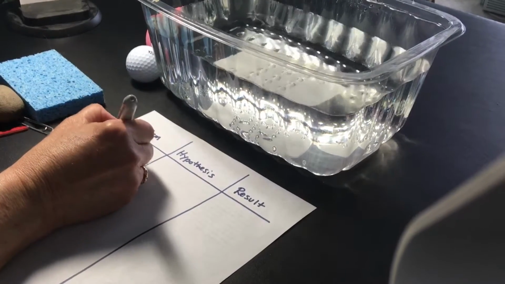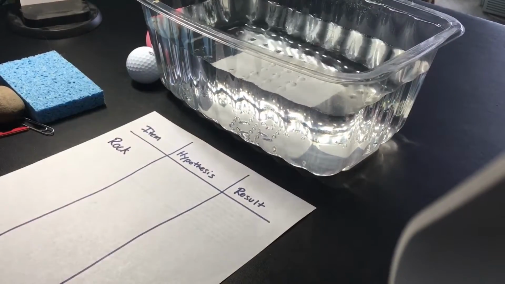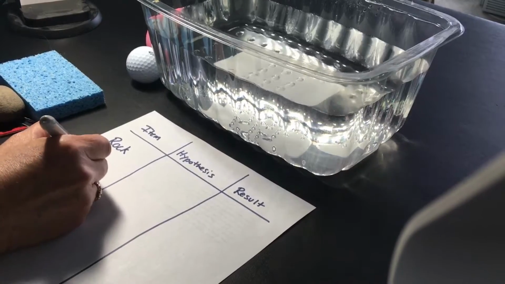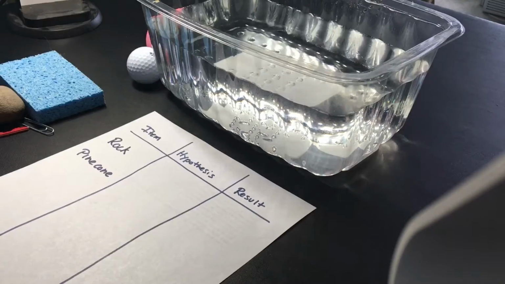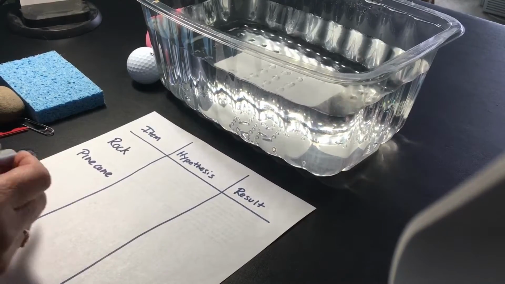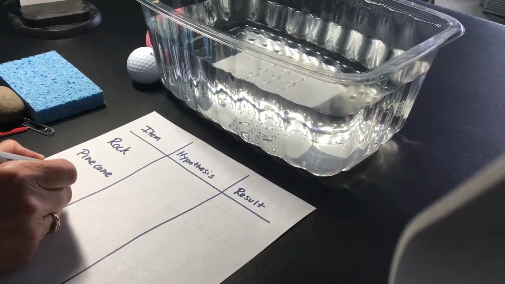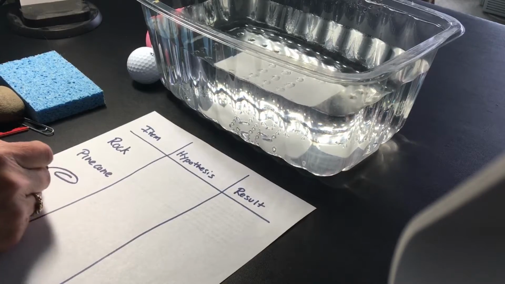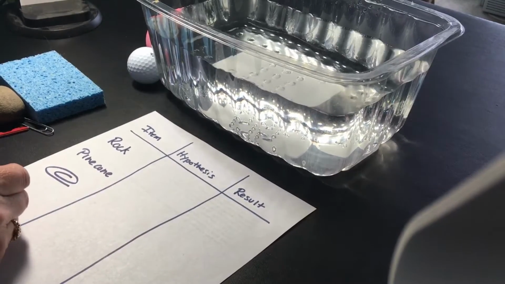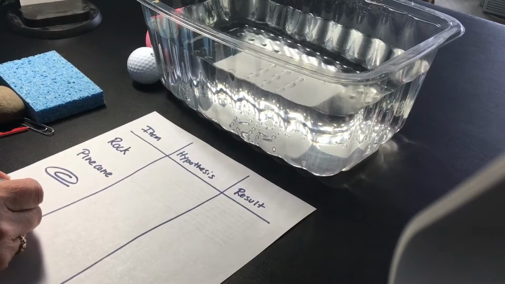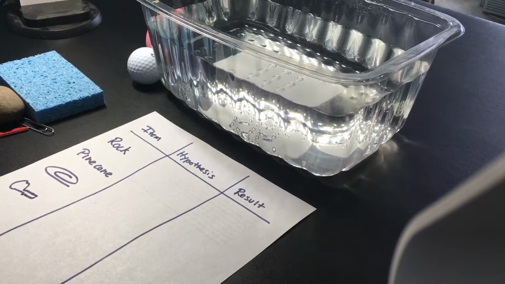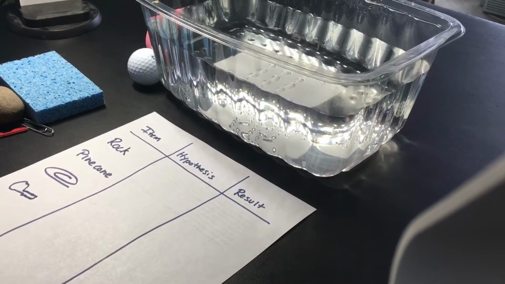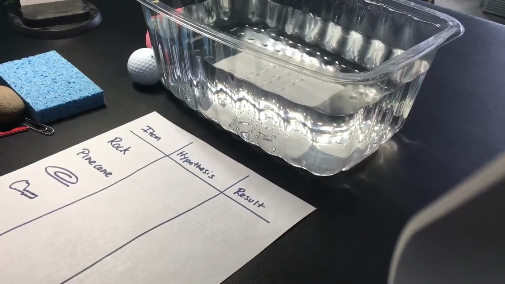So I'm just going to write a few of my items down here. Let's see, I've got rock, got pine cone, and if you don't want to write it, you could also draw it. Here's my paper clip. Here's my key. And what else? Oh yeah, we have the bouncy ball and the golf ball.